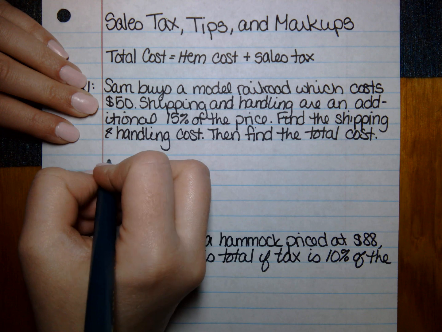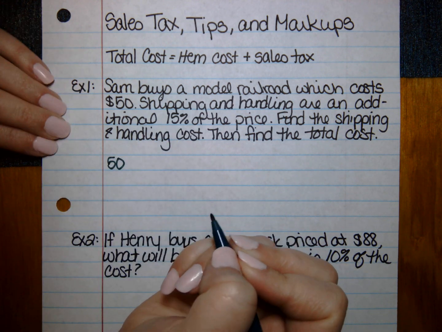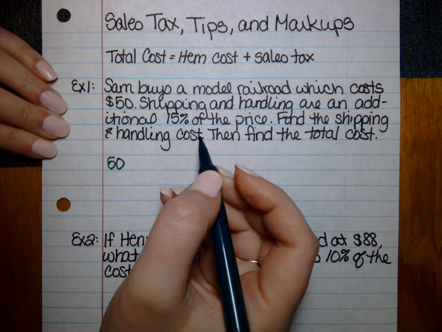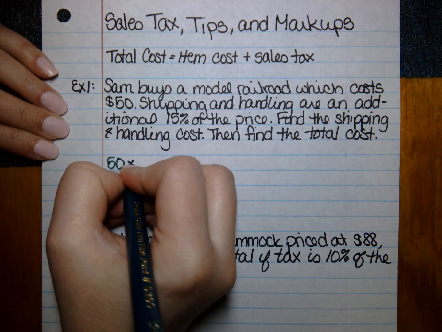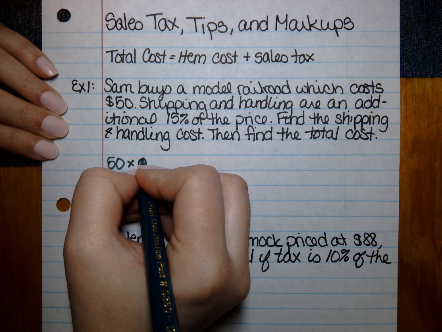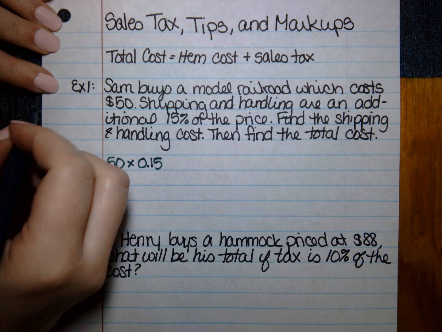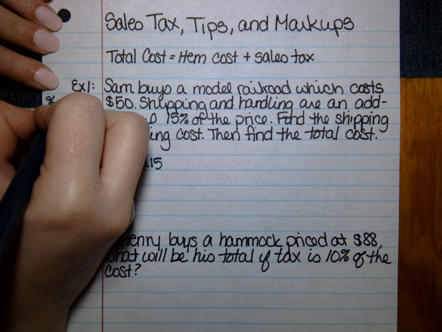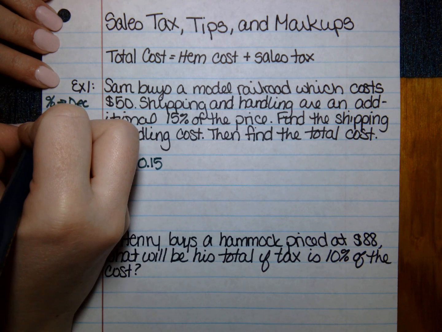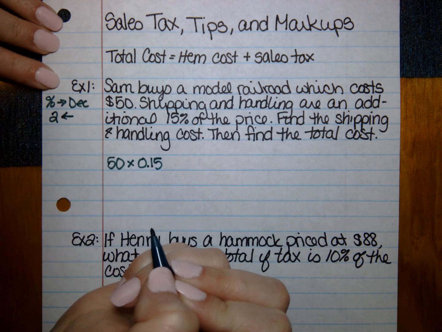I know that my item cost $50. In order to find the additional percentage, I'm going to multiply it by the percent as a decimal. So 0.15. As a quick review, if we're converting a percent to a decimal, you're moving the decimal place to the left.